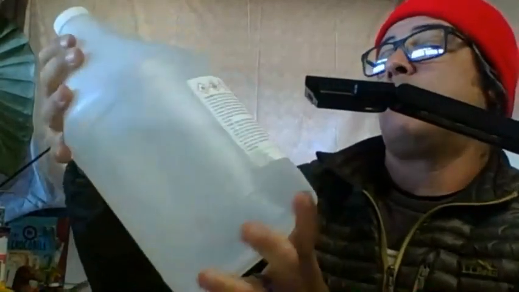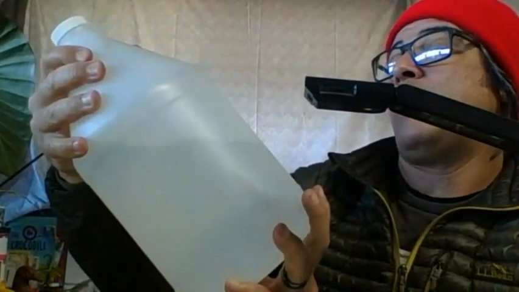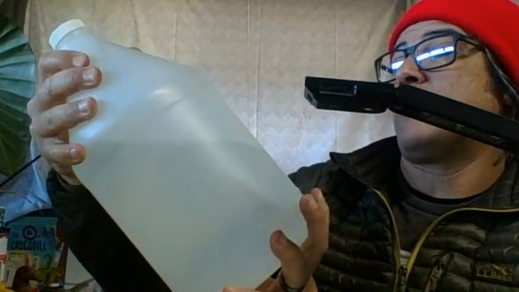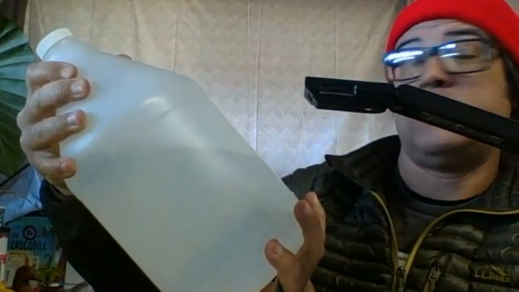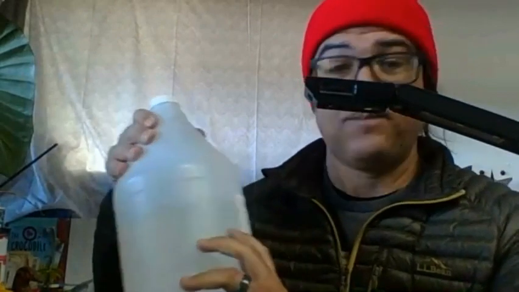Let's see, what's that say? Danger. Highly flammable liquid and vapor. Keep away from heat, sparks, and open flames. Harmful if swallowed. All right, let's do that.